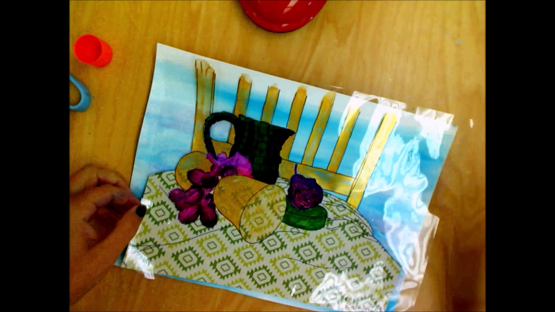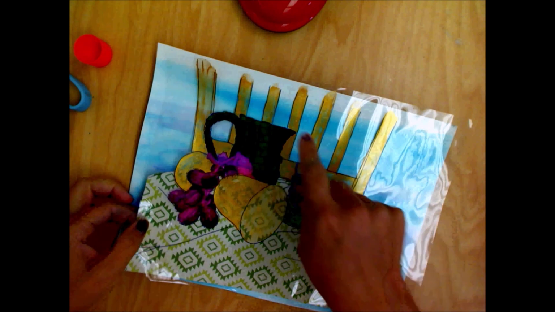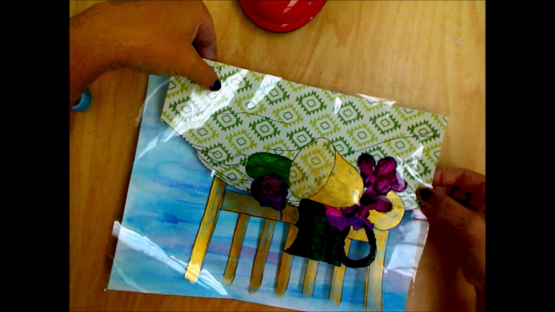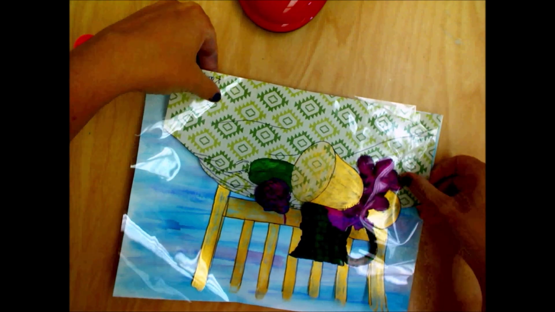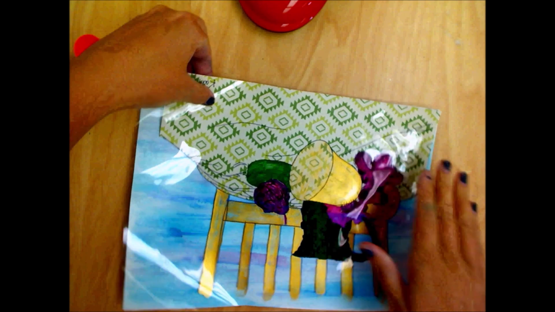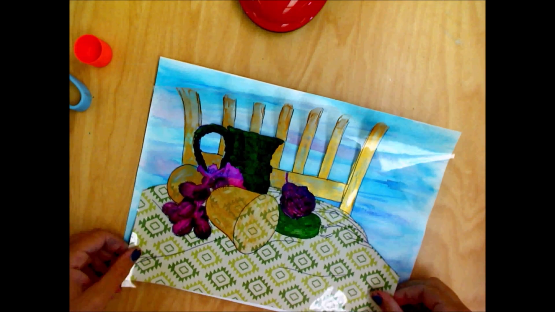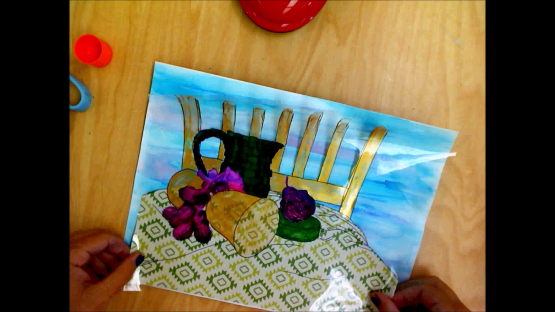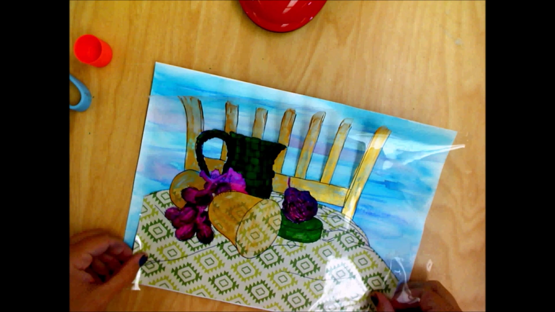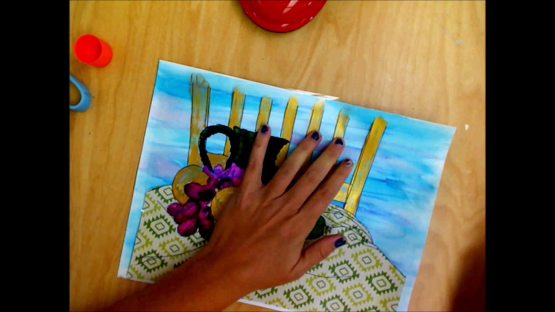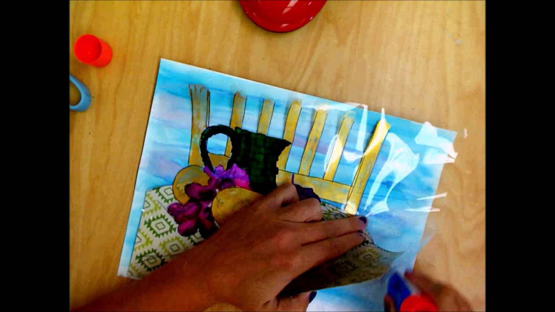I just realized that I wanted this white to be at the bottom, so I'm going to flip it before I get too far in. That way I don't see that blank space that I left. Again, add more glue.